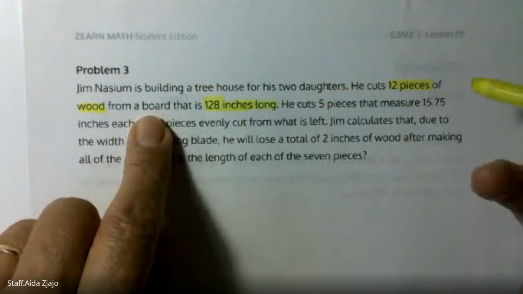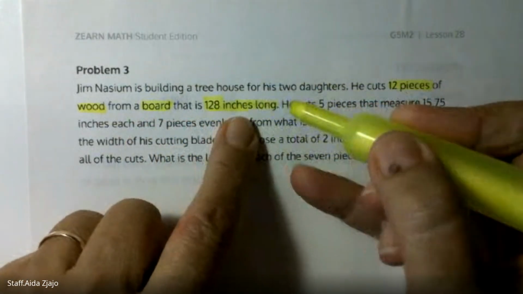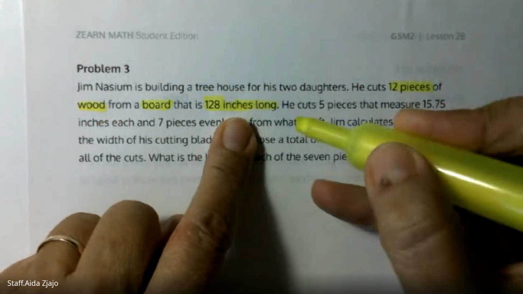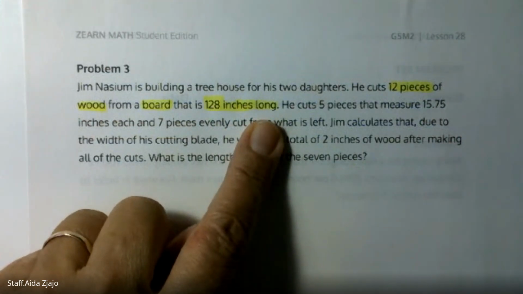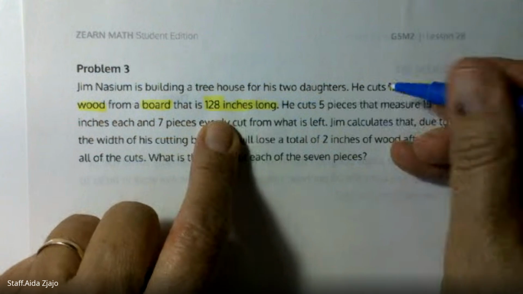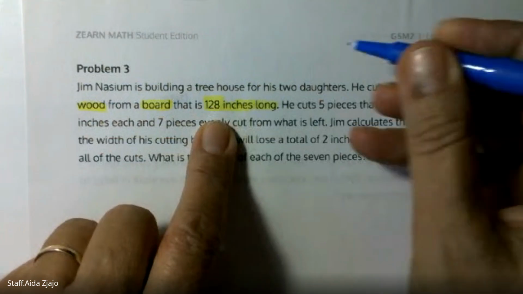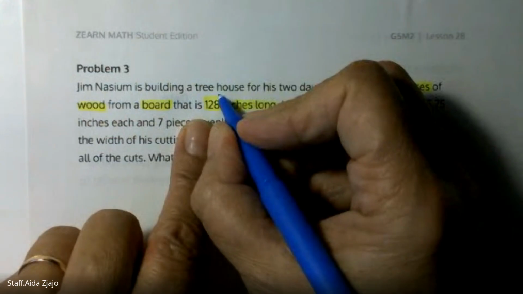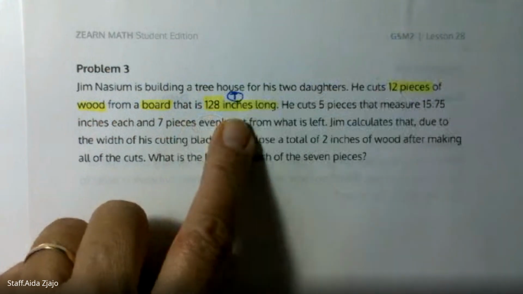So imagine he has a board that is 128 inches long, and he's going to cut 12 pieces from that. So by just rethinking this, we have one whole board. I'll put a T here for total.